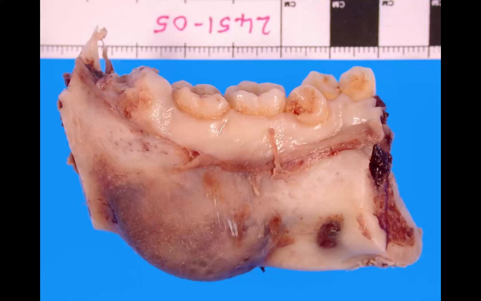As you can see here, this is a portion of the mandible. You're looking at it from the lingual side. It comprises from around the area of the canine all the way back to the retromolar pad. And you can see that there is an expansile lesion which is bulging into the lingual tissues, but it does look as if the periosteum is intact in this case.